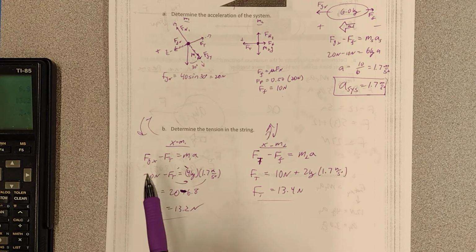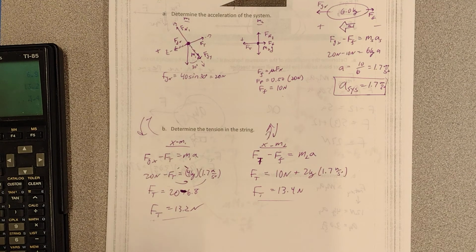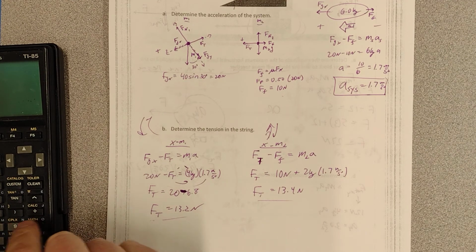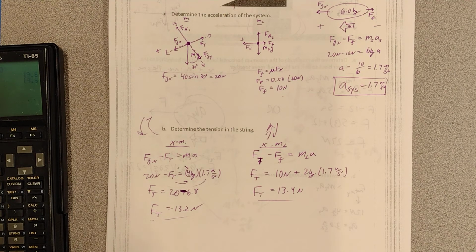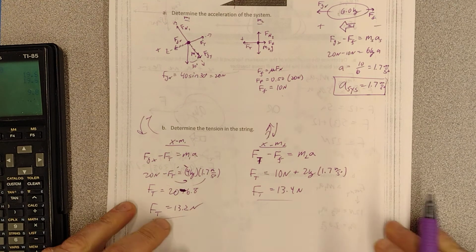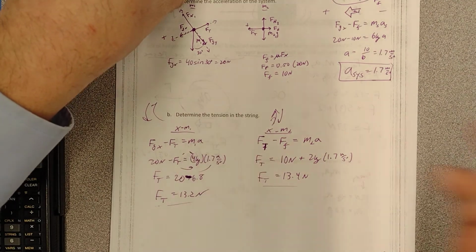If I had used 9.8 for g on these, this would be 4 times 9.8 times the sine of 30. That would have been 19.6, not quite 20. This one here would have been 0.5 times 2 times 9.8. That would have been 9.8. The numbers would have been a bit closer here. All right, but that's good enough for what we're doing here. 13.3 to 2 sig figs, which is 13 anyways. You got 13 and 13, all right?